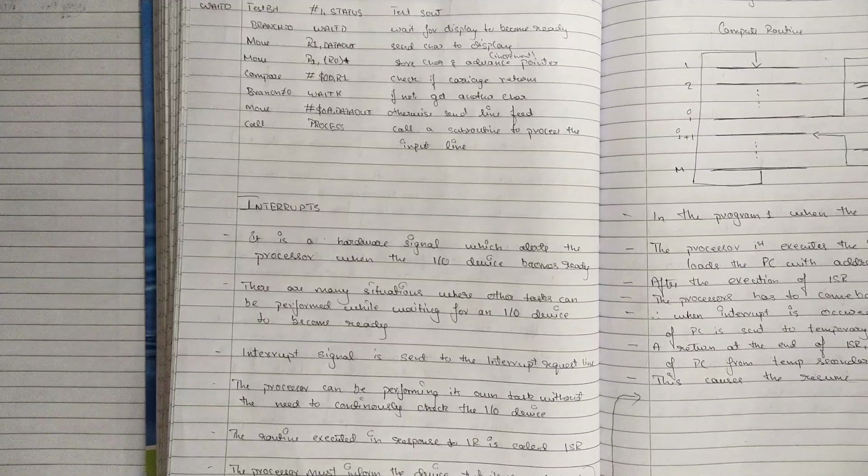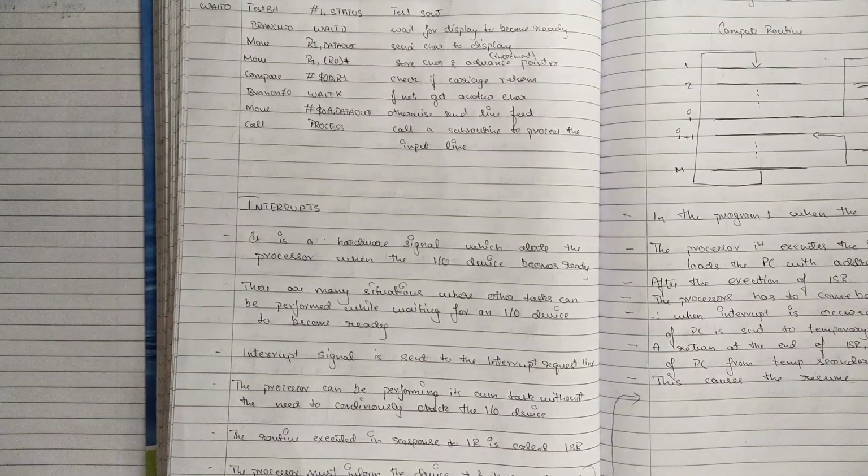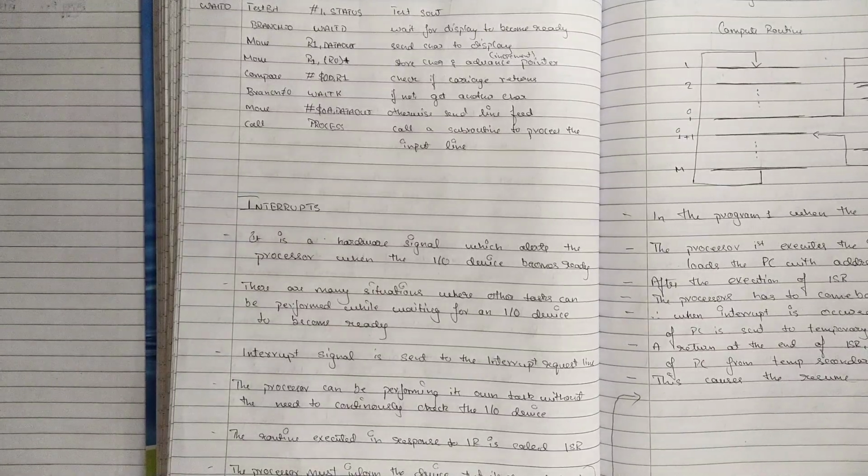Suppose you have some program being executed by the processor. Suddenly the input output device needs some access to the memory. So it will send a signal to the computer. That signal is nothing but the interrupt itself.